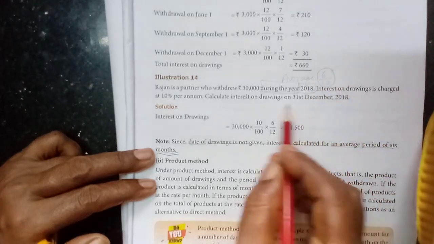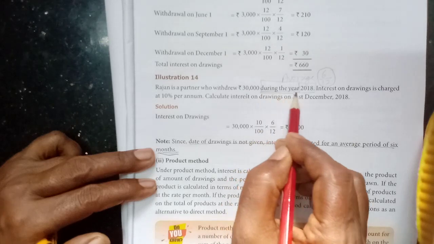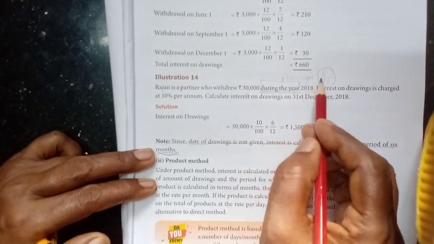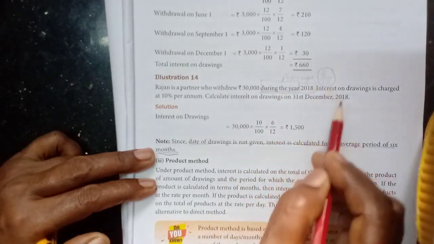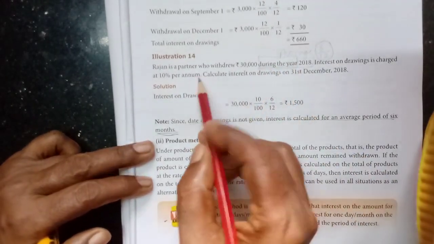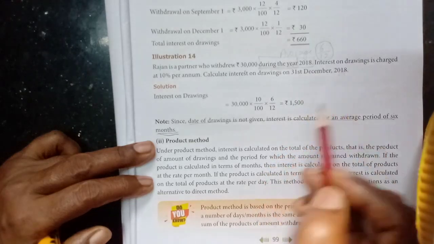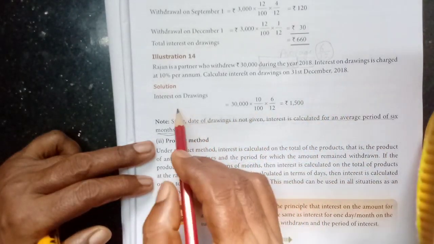Understand? Don't forget, if you withdrew during the year, if these words are given, we should take the period of interest as 6 by 12, the average. Understand? That is the only difference here. Calculate interest on drawings on 31st December 2018. Same formula you have to write.